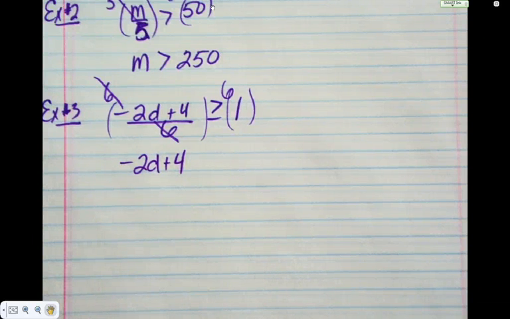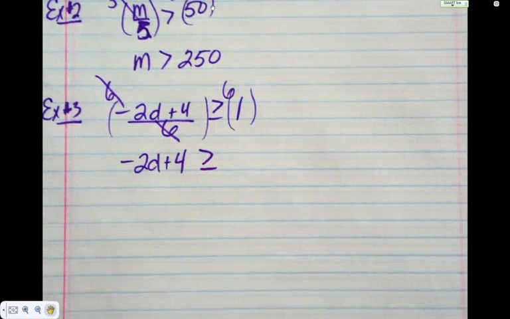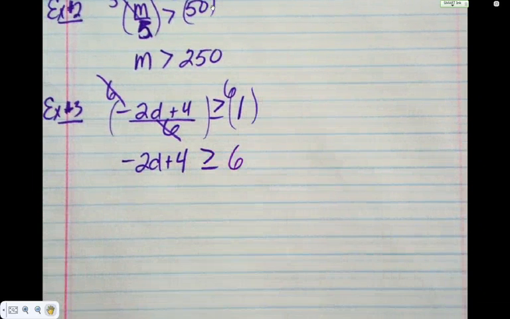Flip the inequality or no flip? No flip. Why? It's not a negative, so we just keep it exactly the way it is. On the right-hand side, 6 times 1, 6. Finish this one off.